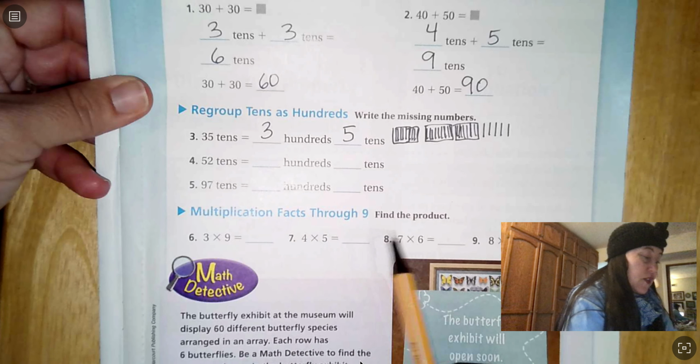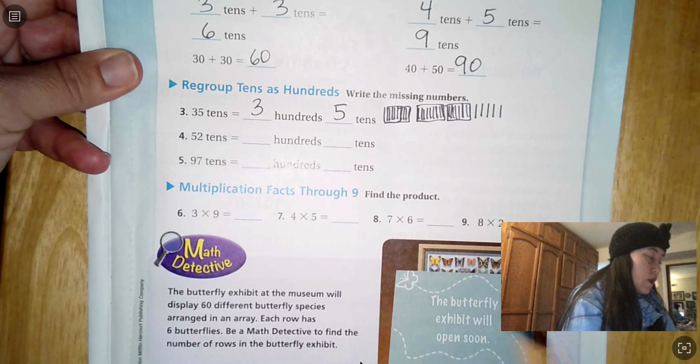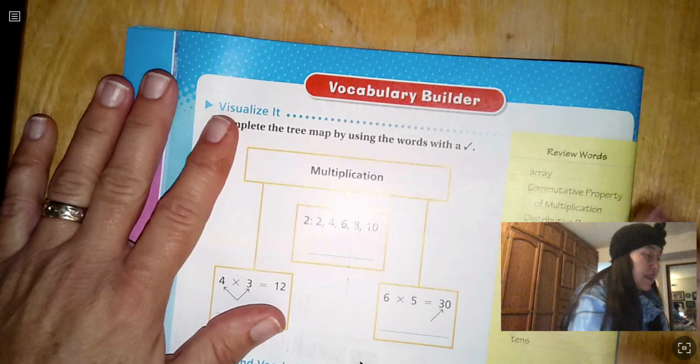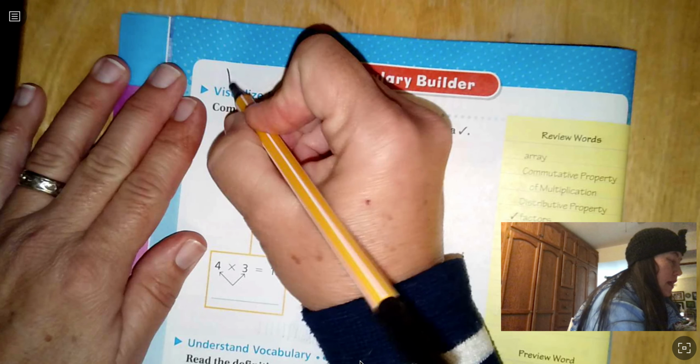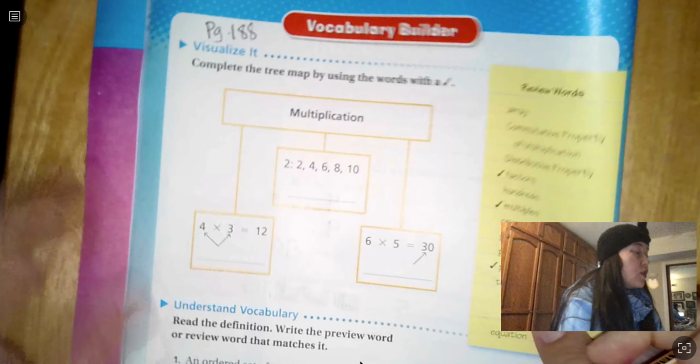And multiplication facts through 9. So we've been working on those. You can use a multiplication chart. You can roll your numbers. You have different strategies we've worked on. The back of this page, and that was page 187. This is page 188, the very front of your booklet, goes over the vocabulary.